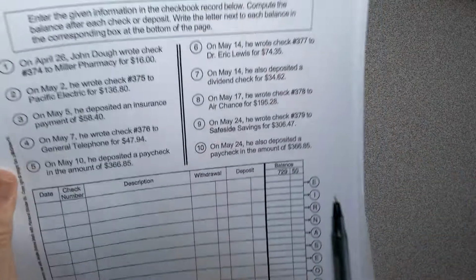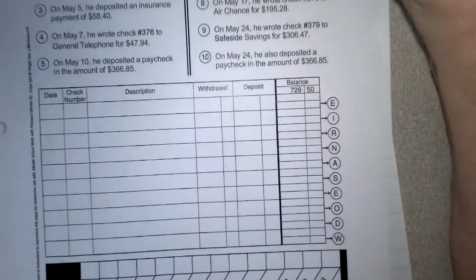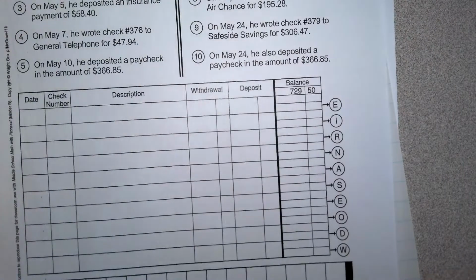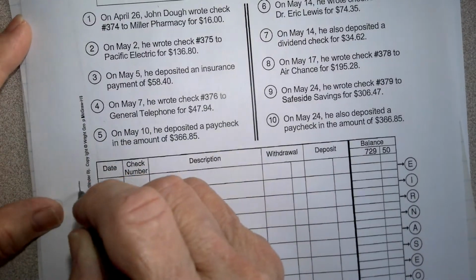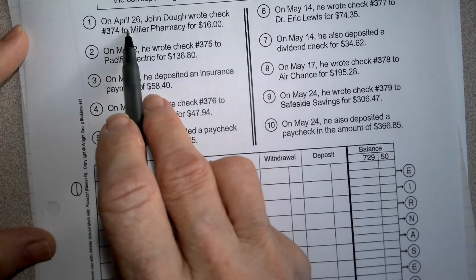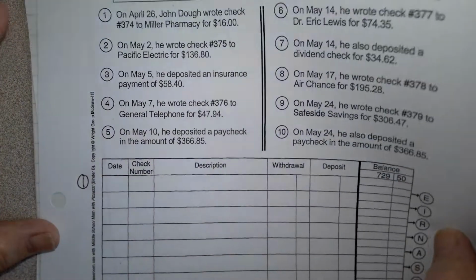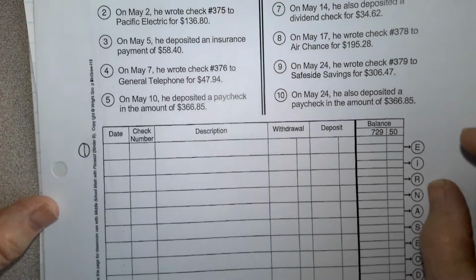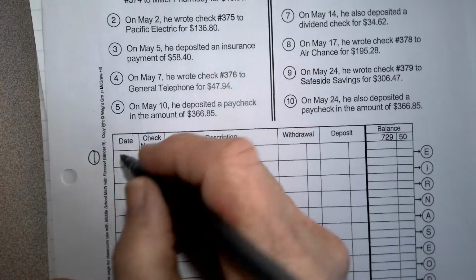So here is the balance that the person has in their checkbook right now. They have $729.50. And number one, so I want you to just put number one here. Number one is on April 26th. So what's the number for April? 26. But is it month one? Is it month two? 5? No, 4. January, February, March, April. It is 4.